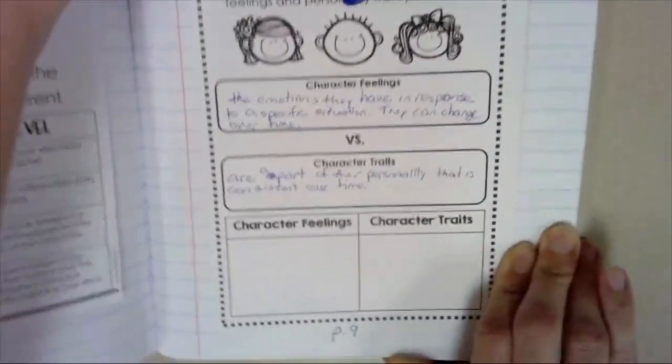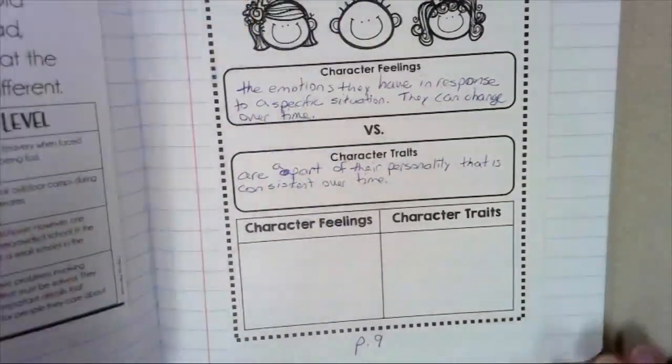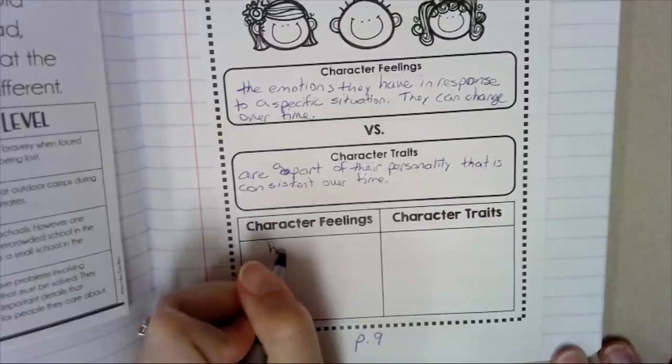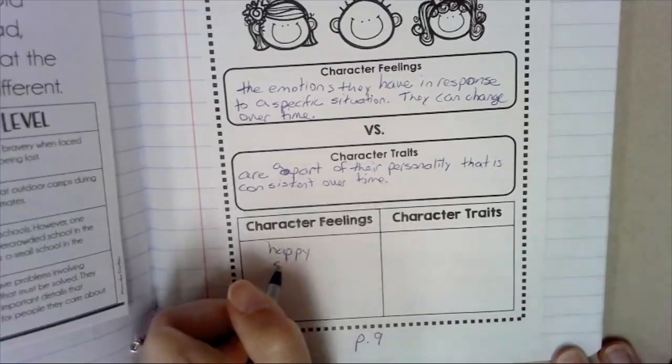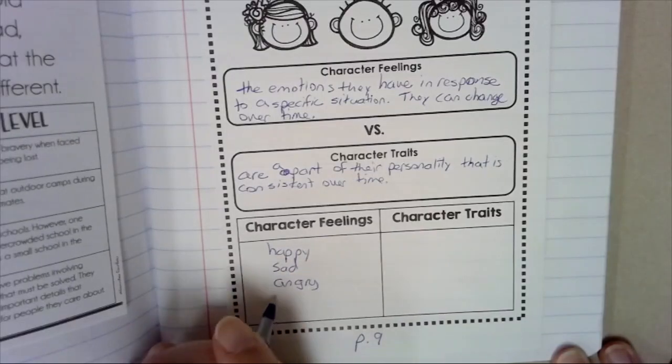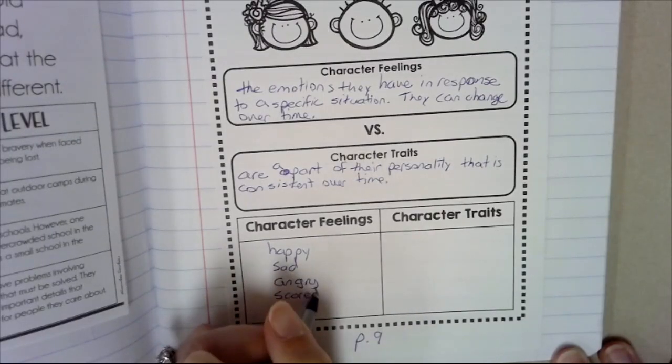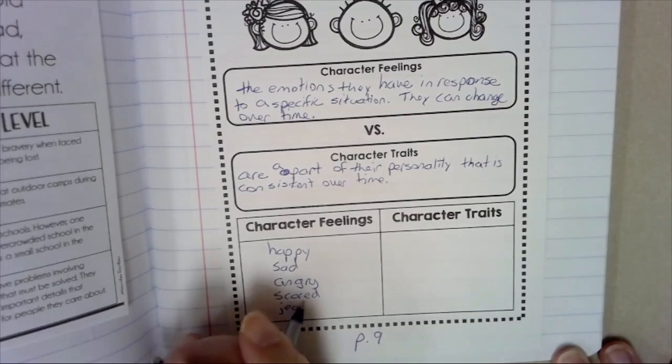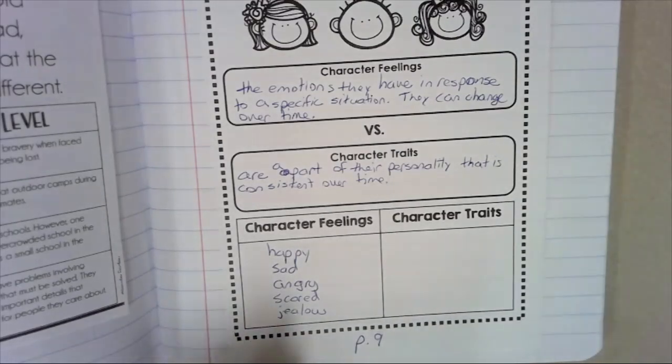All right. Now we're going to look at feelings versus traits. So feelings would be happy, sad, angry, scared, jealous. Now, are those all the feelings in the world? No. Those are just some examples.